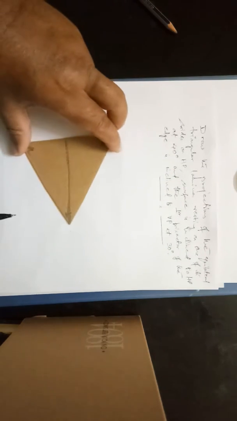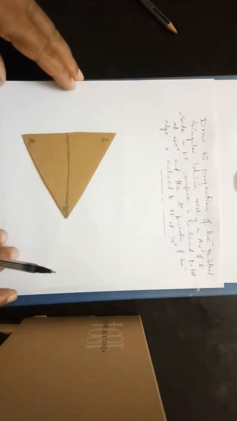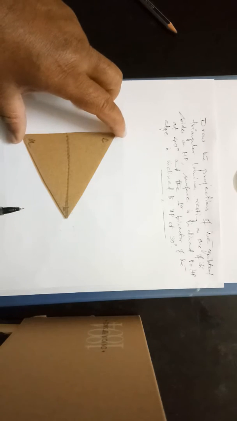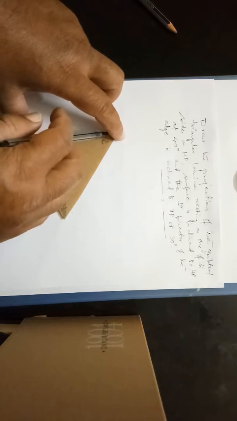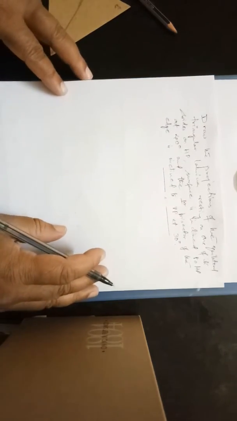So initial position will be the same. Assume the lamina to be completely resting on HP, so that the edge on which it is resting on HP must be perpendicular to VP. So we'll draw the XY line. This is the XY line.